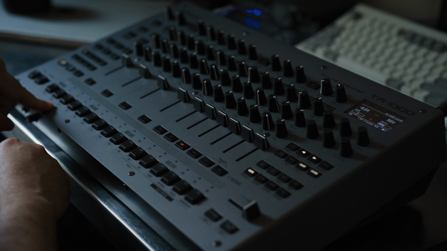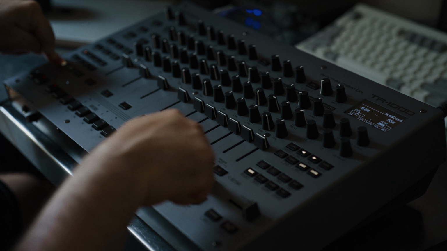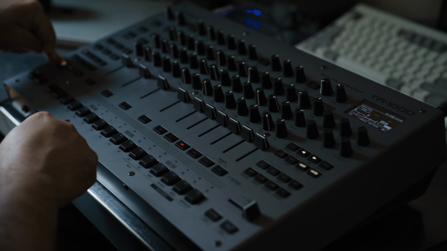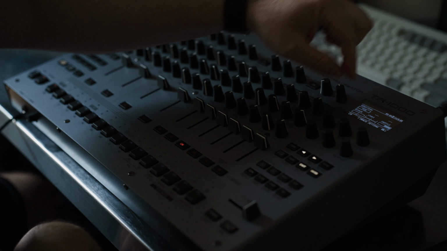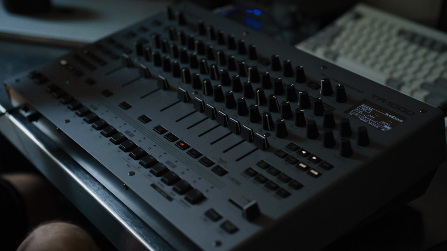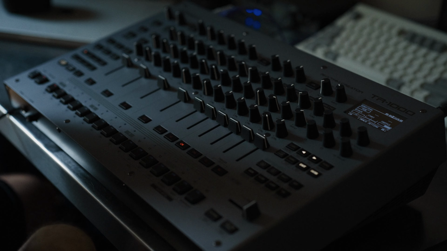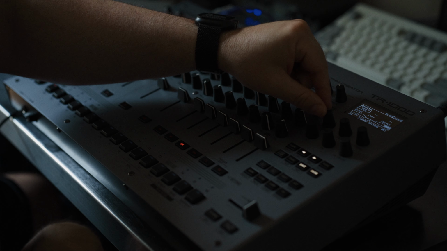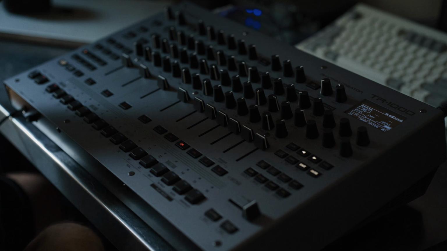So the next thing I can do is hold Shift and go to track settings for closed hat, and you see where it says direction here. By default it's forward, right? It's just going to go through from 1 to whatever step. Forward. But I want to change it to random.